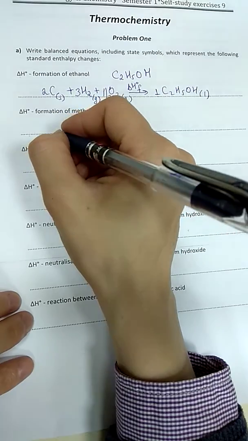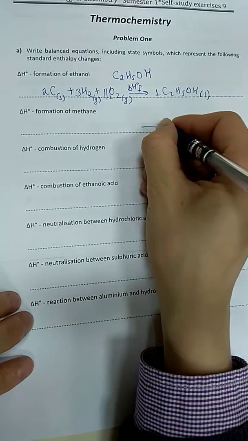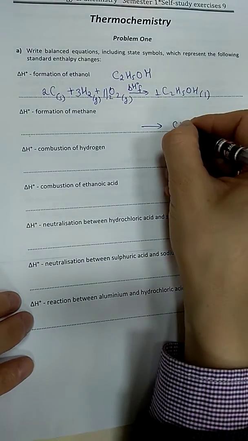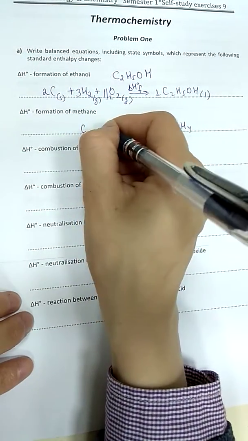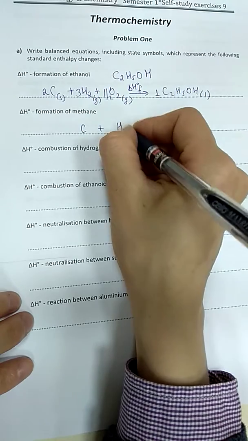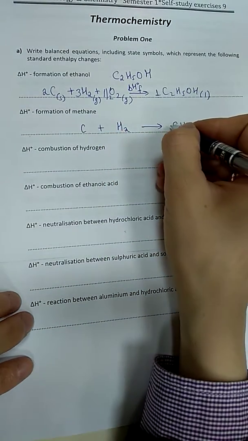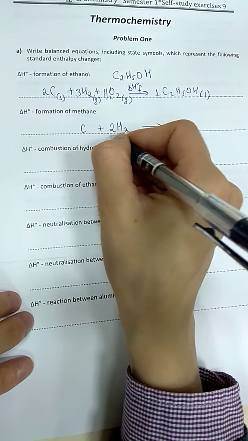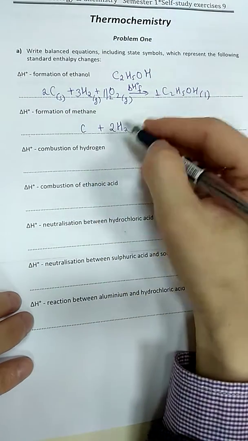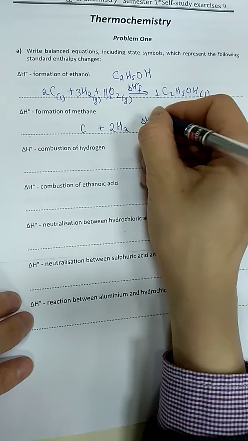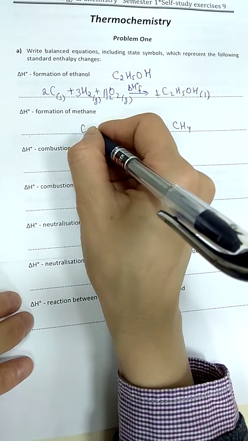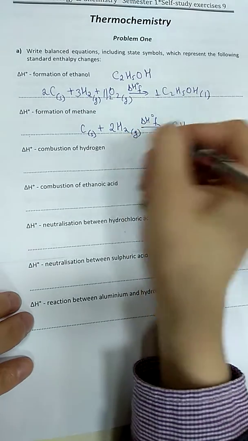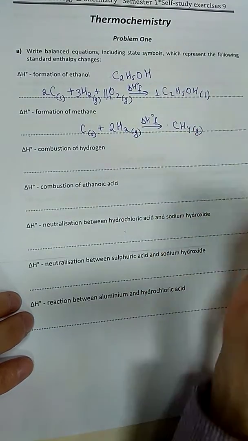And the next one is formation of methane. So again, formation means we are forming methane, CH4, from its elements. So we have carbon in the structure of methane and hydrogen, H2. We are forming 1 mole of methane, so therefore I have here 2 hydrogens and 1 carbon. And this is delta H of formation of methane. And under standard conditions, so standard states, the most stable state at room temperature, and gas.